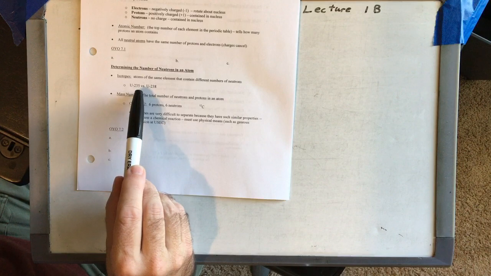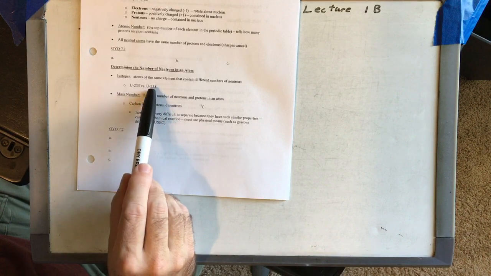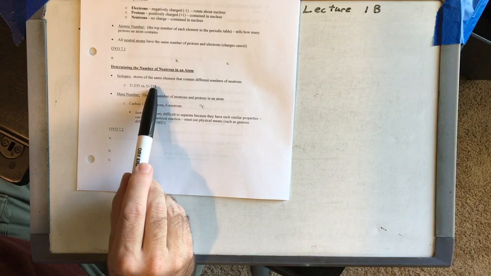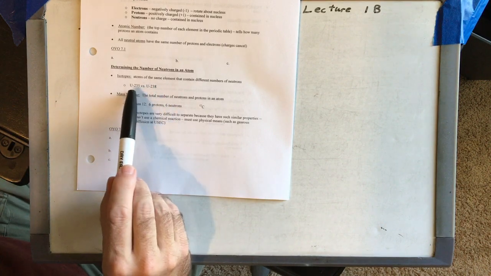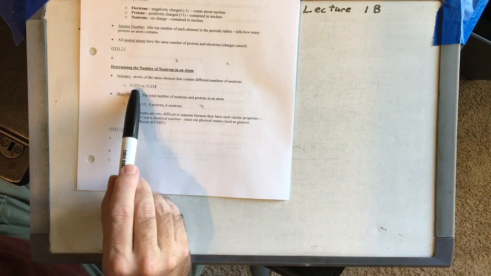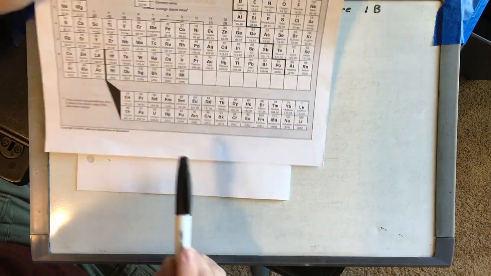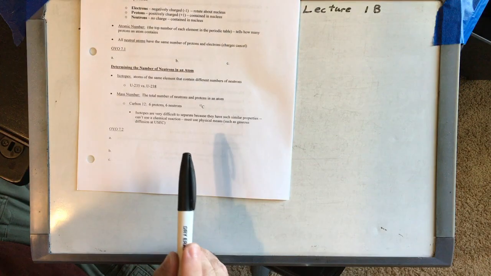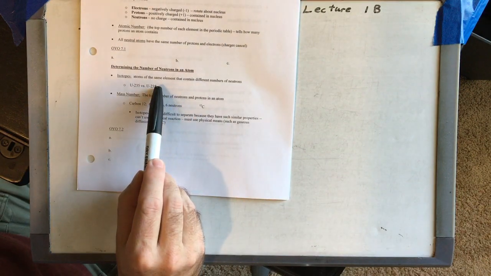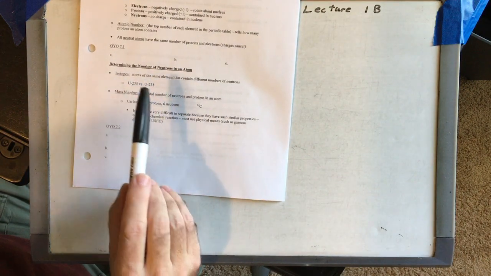A famous one in Paducah is uranium-235 and uranium-238. Okay, so that's 2 different isotopes of uranium. Both of those isotopes of uranium contain 92 protons, right? Uranium's 92. But U-238 has 3 more neutrons than U-235.